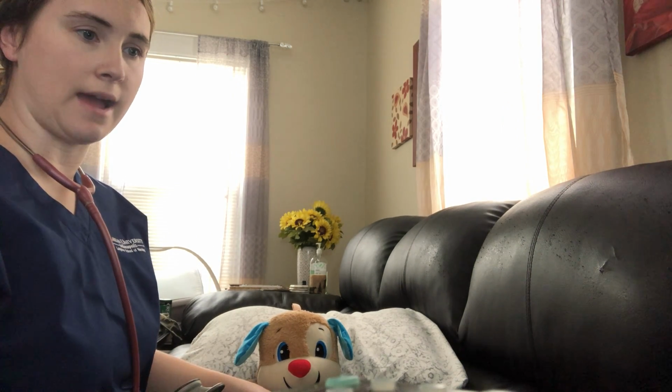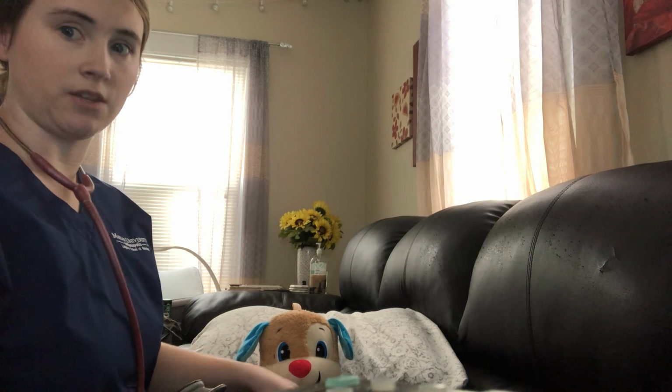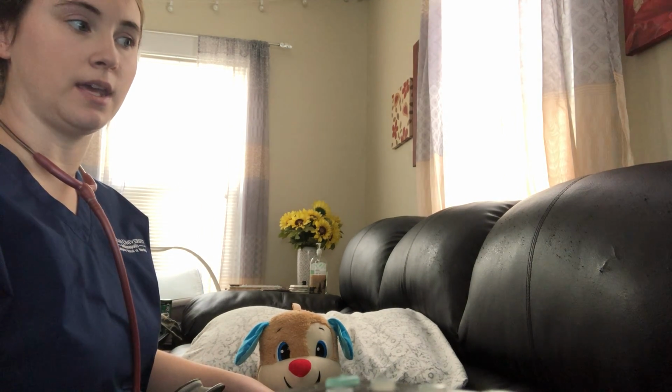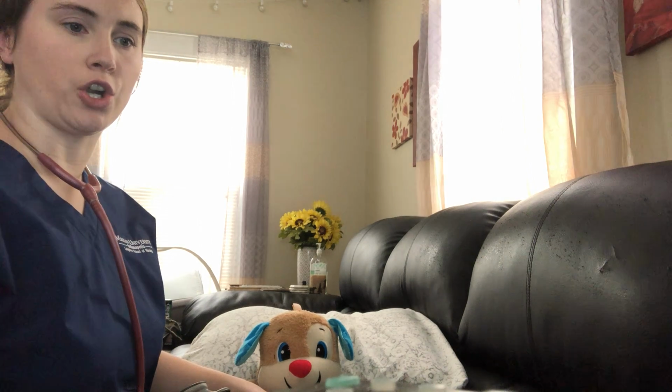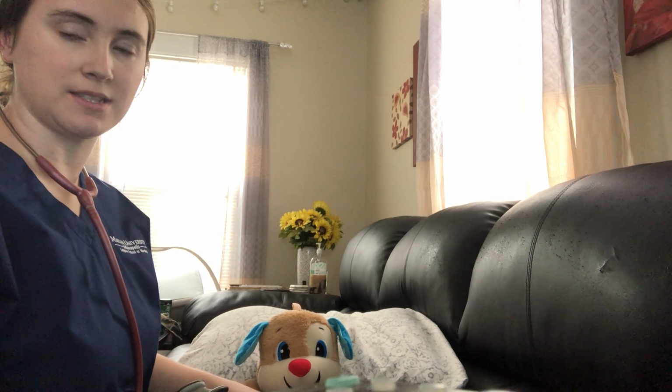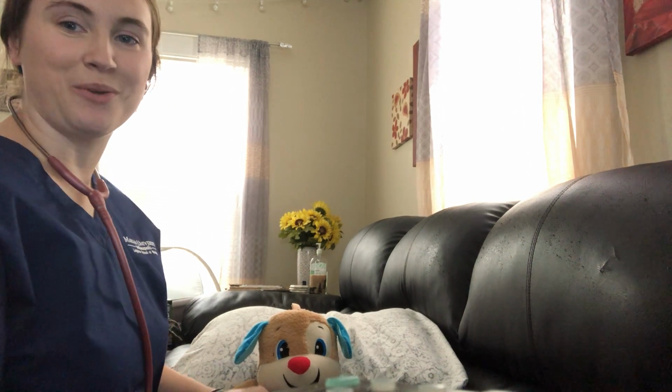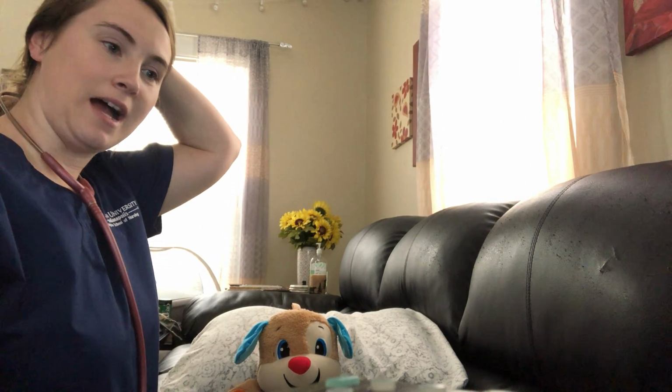Tricuspid, I think, would be next. That's at the fourth. And then mitral. So the mitral valve is heard at the fifth intercostal space. I remember that by ape to man. So try to go through that.